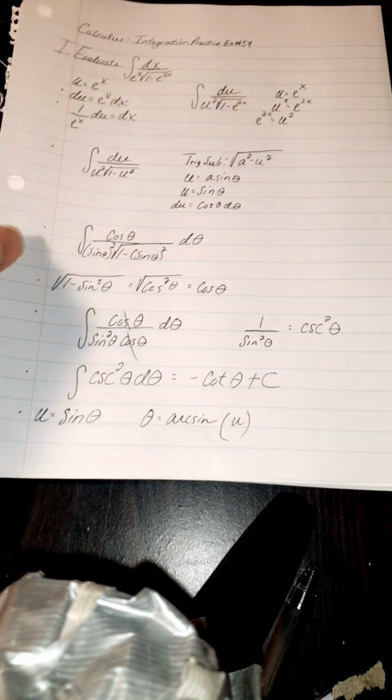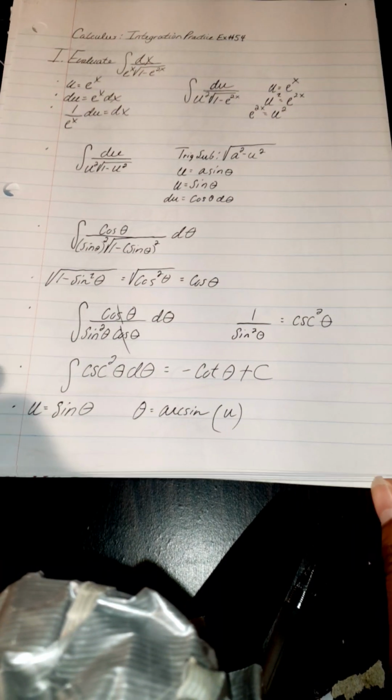So that's your answer. You can check me on that, but I'm pretty sure that's going to be the correct answer for that integral.